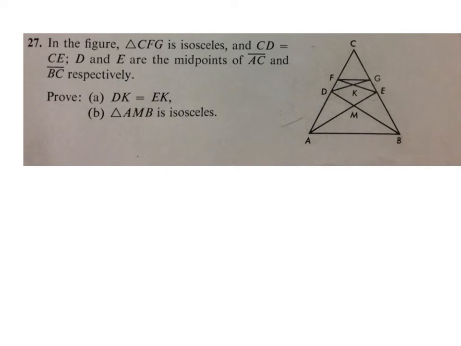We are looking at number 27 in the review assignment for Chapter 5, Proof Geometry. So we have our little triangle here, our ABC. I know that the tiny little triangle up here at the top is isosceles. I know that I've got some midpoints here, so that D is a midpoint and E is a midpoint.